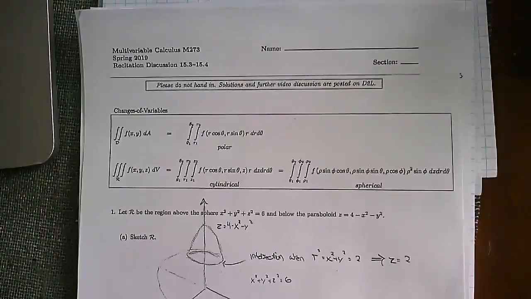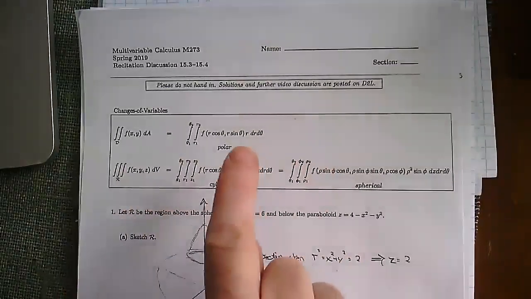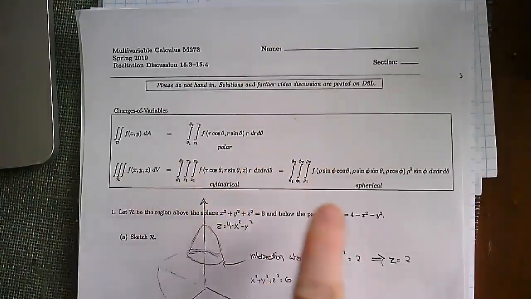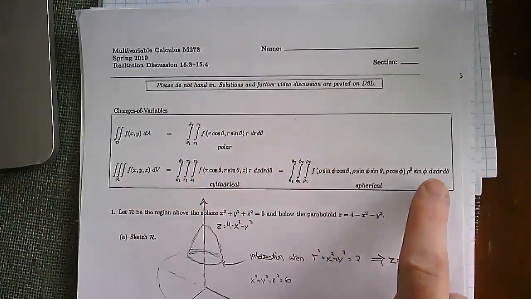And at the top here, here's our change of variables formulas. So polar, cylindrical, spherical. There's a very small typo here. We don't want a dz in our spherical coordinates. We want, I think, a d rho there.